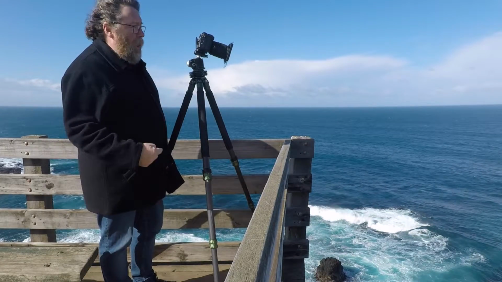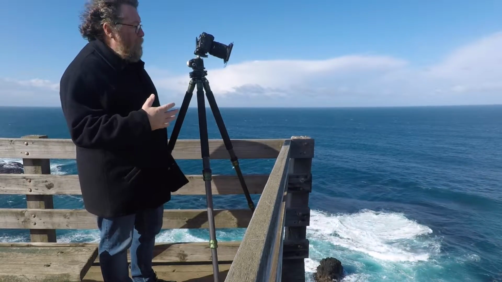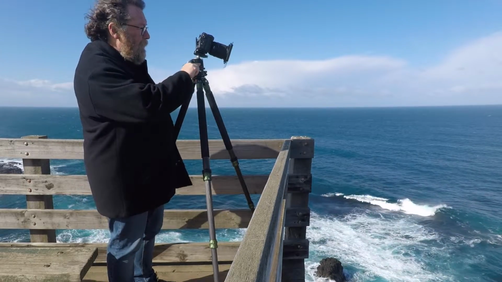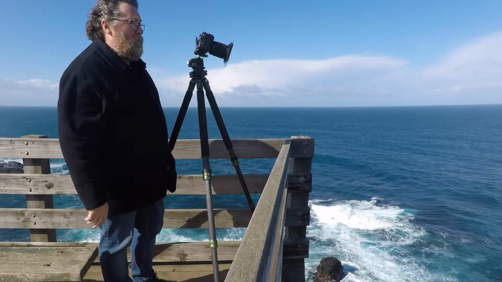So now I'm going to switch over to a 70 to 200 millimeter lens, pop the polarizer on and see if I can pick out some highlight spots where the water is crashing over these rocks.